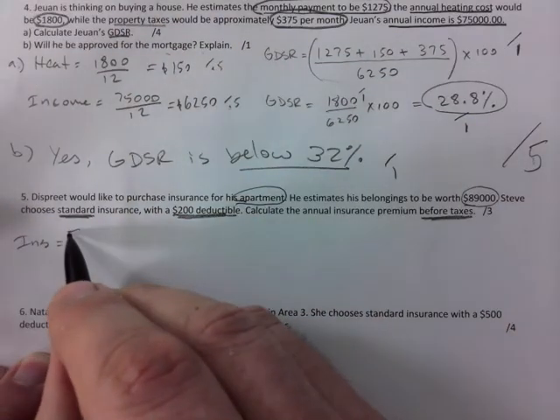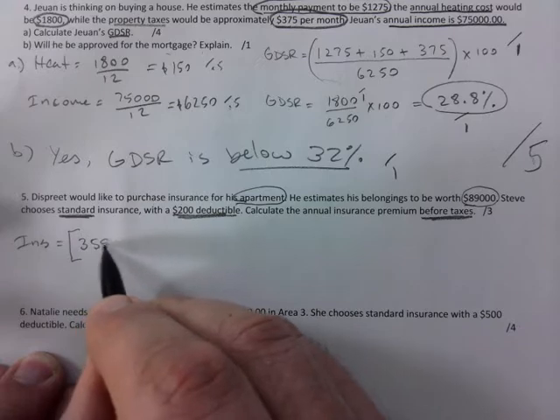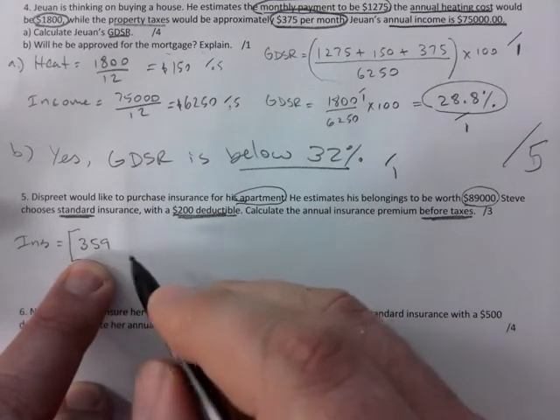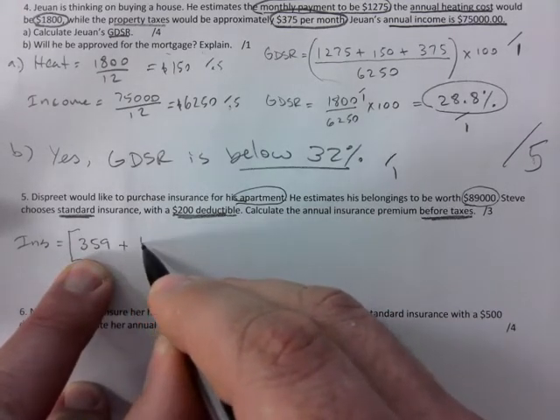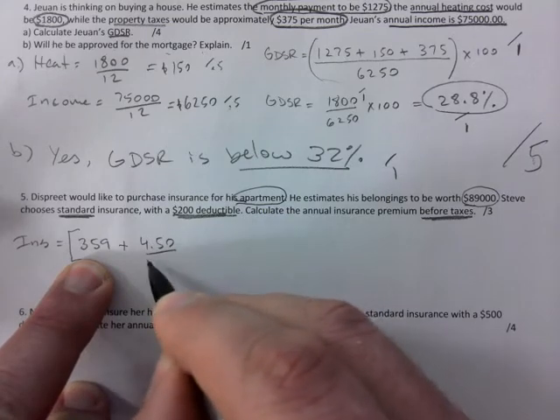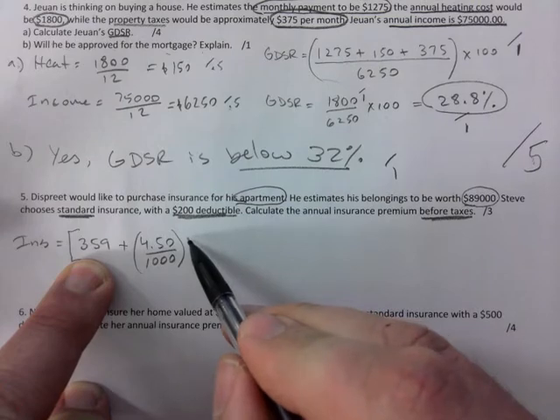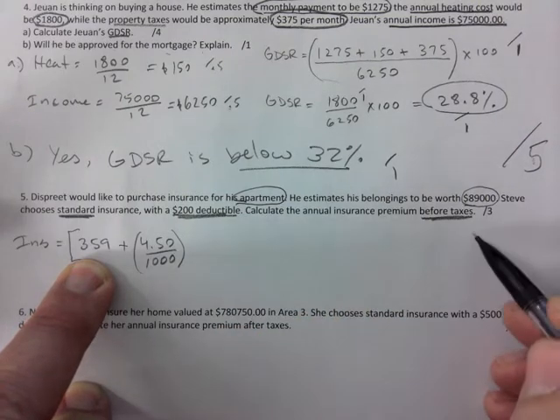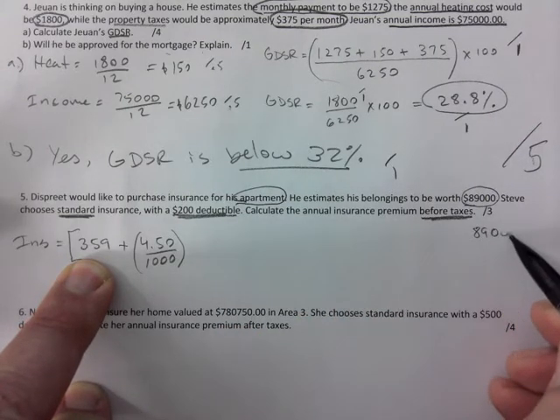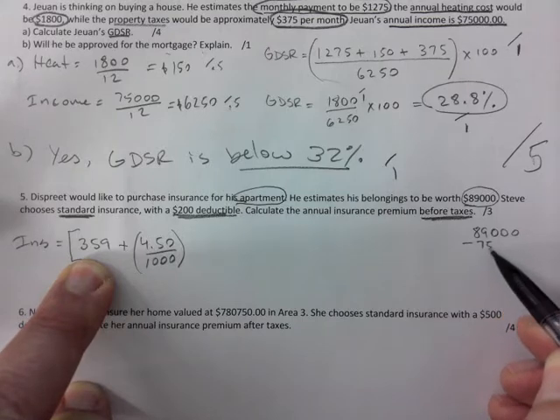Okay? So we need to use the square brackets. Some of you did not use them on the quiz. You got to make sure you do that. Plus 450 per $1,000. That's when you go over 1,000, right? Times what you're over by. So I'm going to go 89,000 minus 75,000.